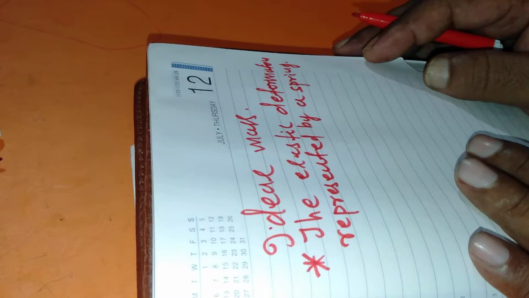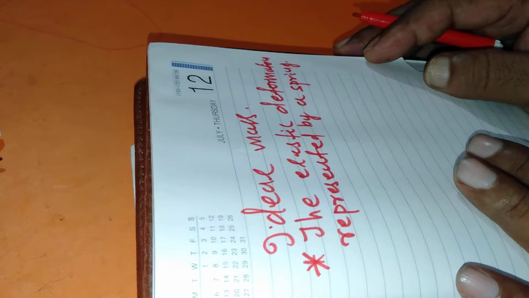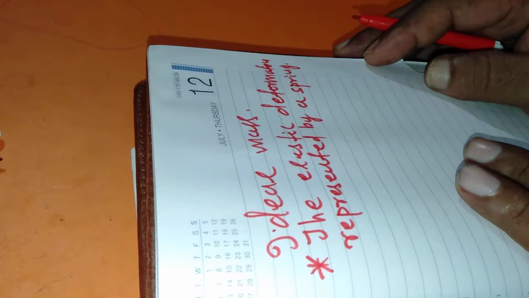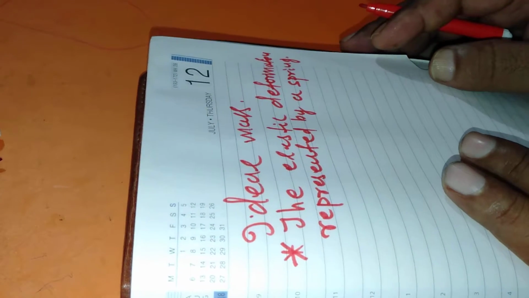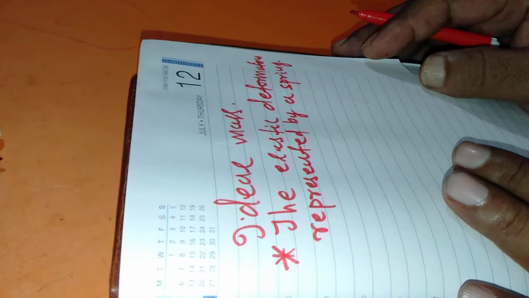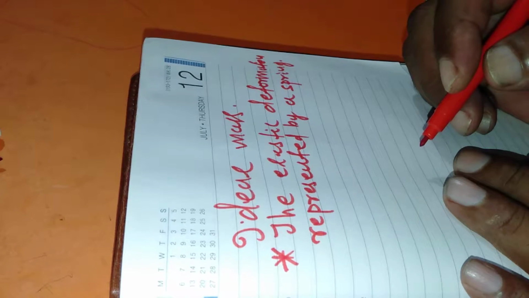It means the deformation takes place by the spring is elastic deformation. It means after removal of force, the spring should come to its original position. Therefore, it is called elastic deformation. That is another way we can say that is your ideal spring, or it is called linear spring. To make the model linear, we have to consider the spring is ideal or linear spring.